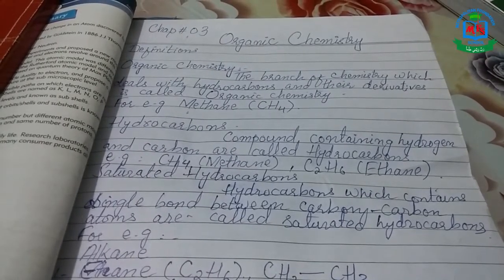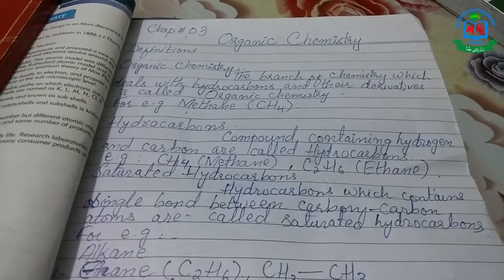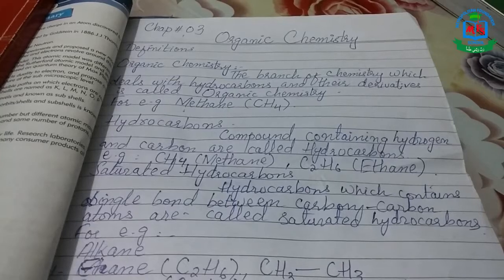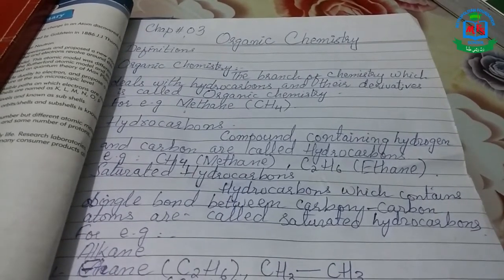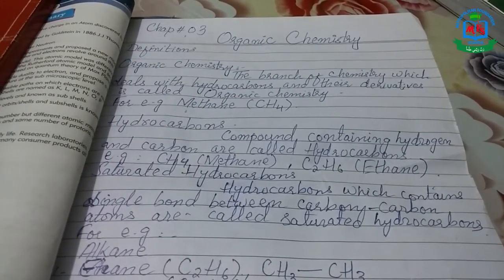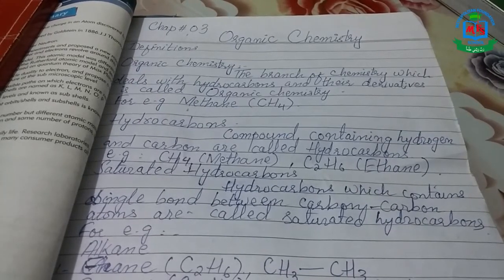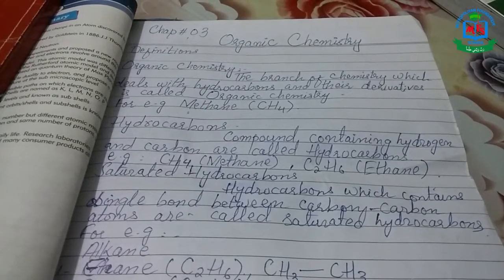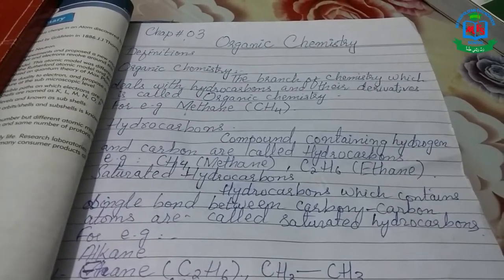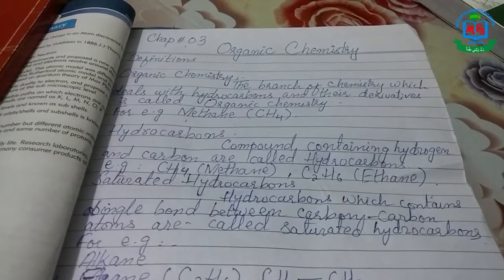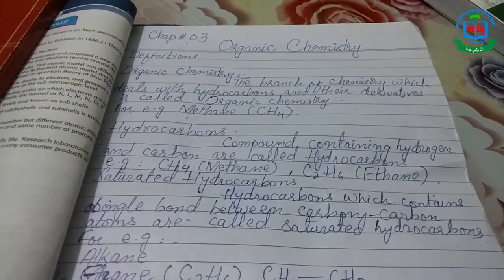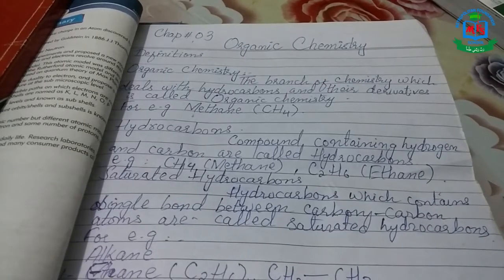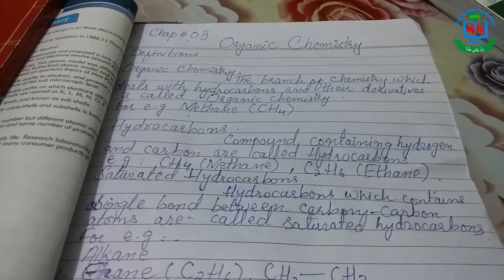Now we discuss the second term, that is hydrocarbon. What are hydrocarbons? Compounds which contain two basic elements. The word hydrocarbon combines two words, hydro and carbon. Hydro means hydrogen, and carbon. Such compounds which contain two basic elements, hydrogen and carbon, are called hydrocarbons.